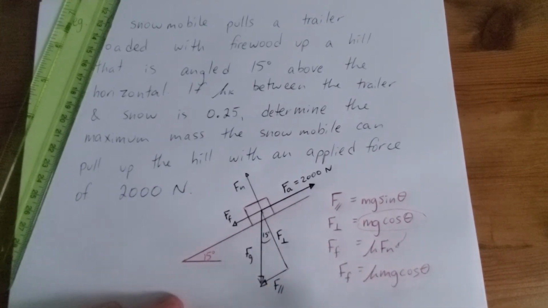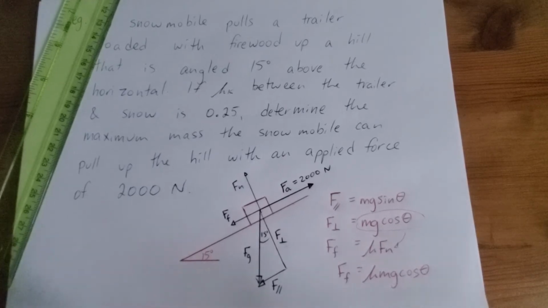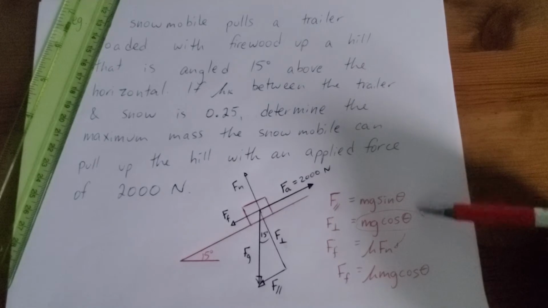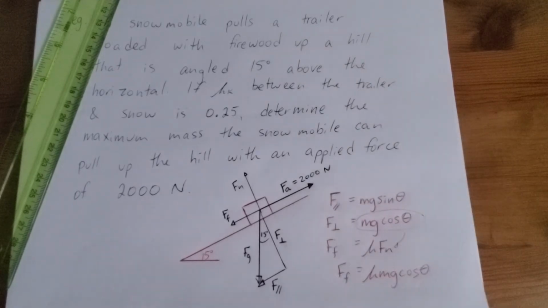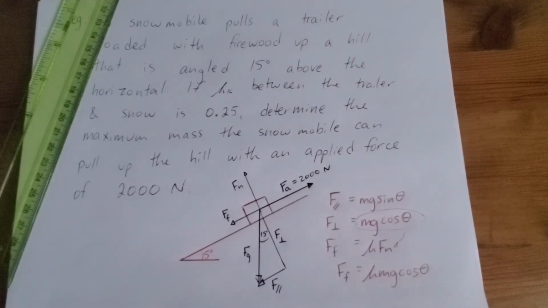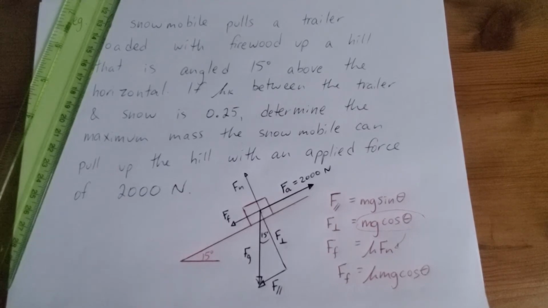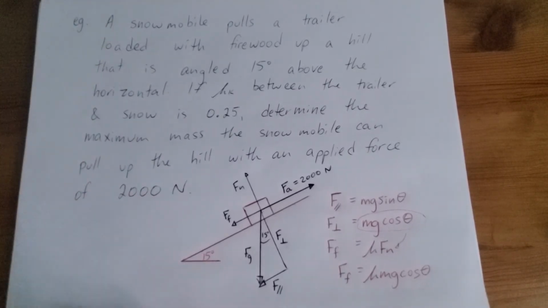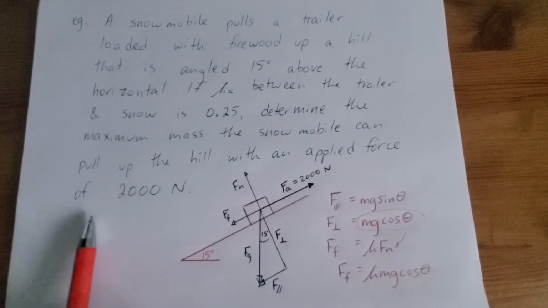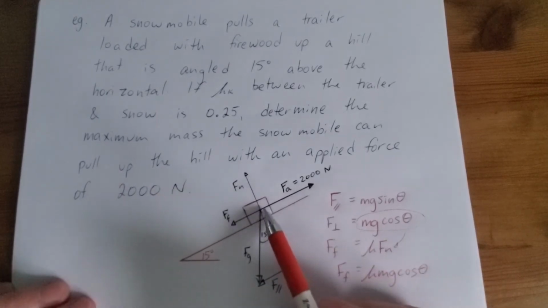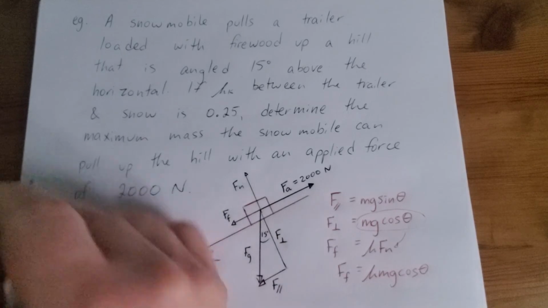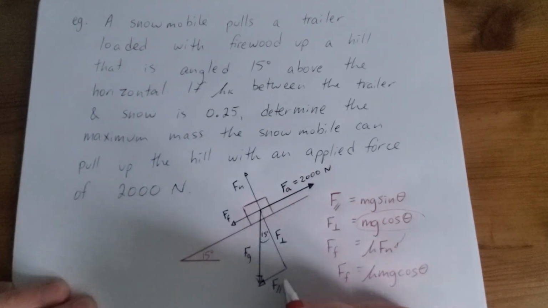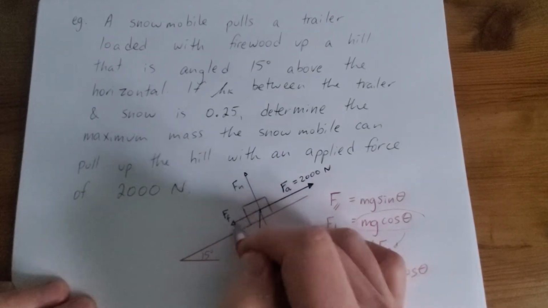Now what's challenging about this question is we don't actually know the mass, so we can't calculate these. And you're going to see there's just a bit of algebra to do in order to solve the problem. But once we get there, I think you'll see it's not too bad. Let me get it set up over here. So the applied force is up the ramp, and this parallel force and friction are down the ramp.